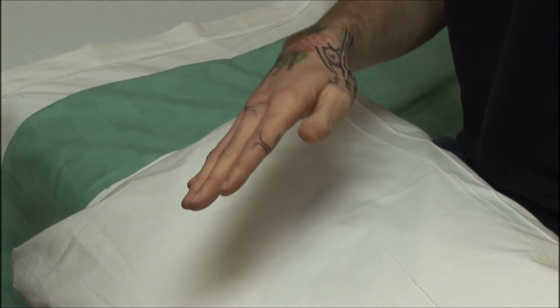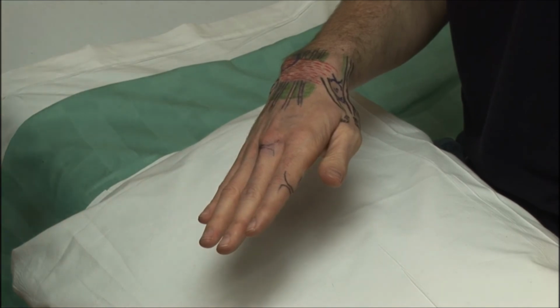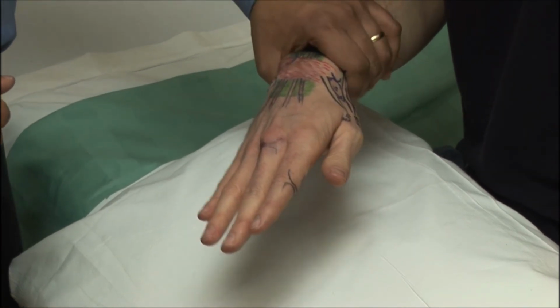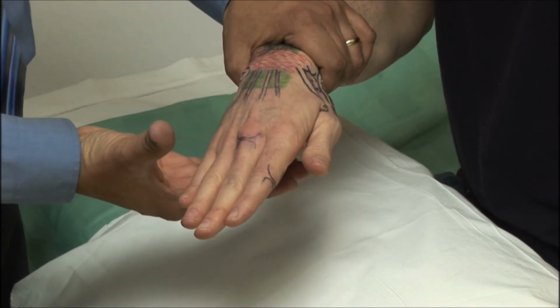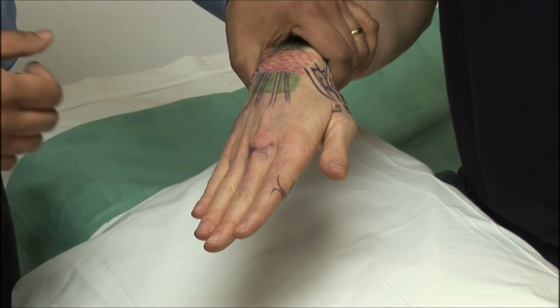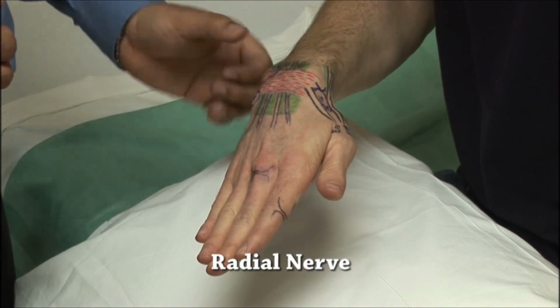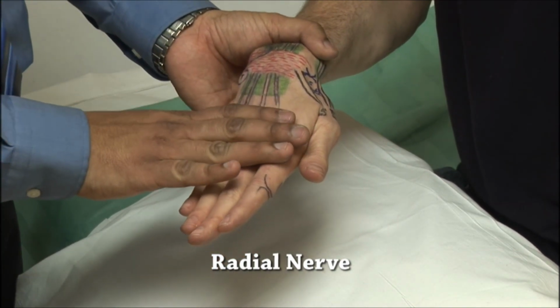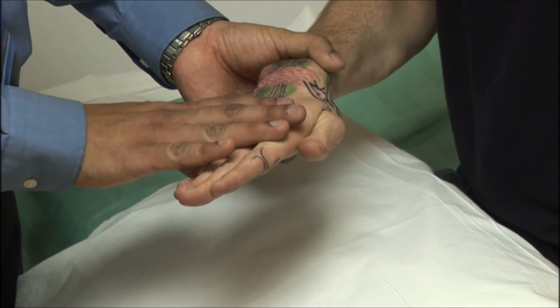Wrist flexion is also supplied by the median nerve. Stabilize the forearm and then try to push the hand up. Don't let me push your hand up. Wrist extension is supplied by the radial nerve. Don't let me push your hand down.